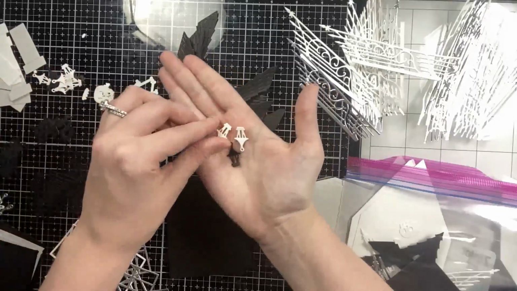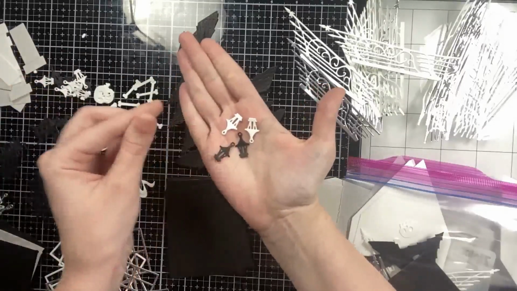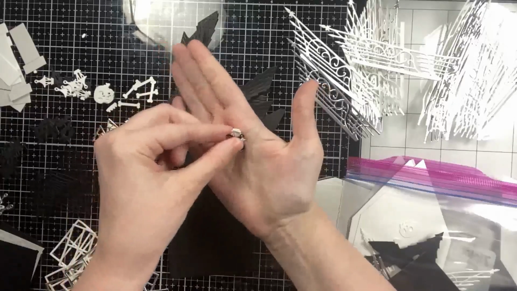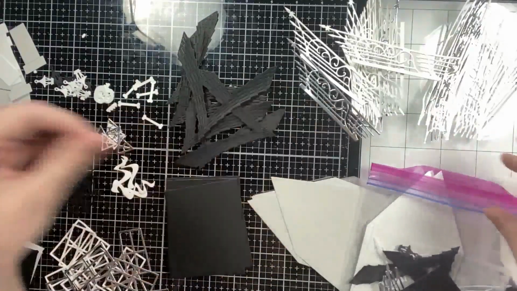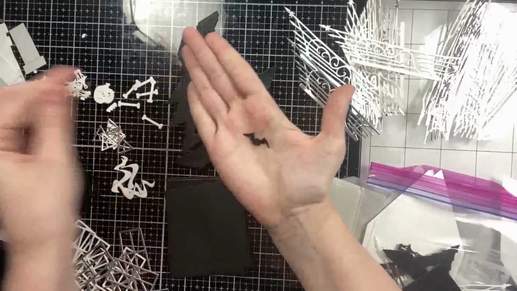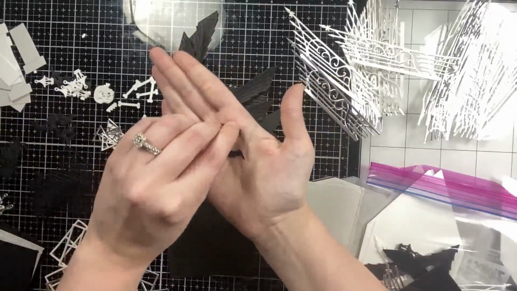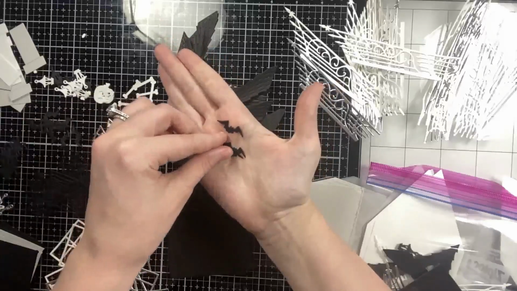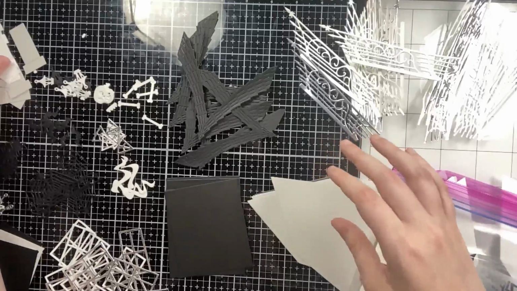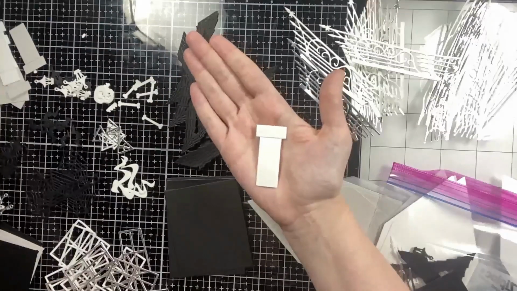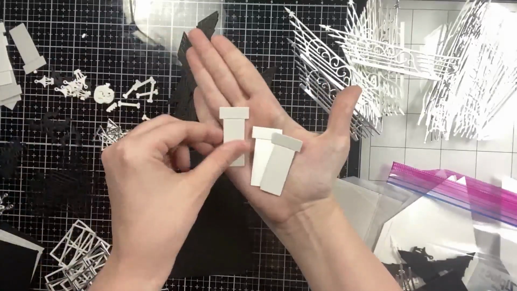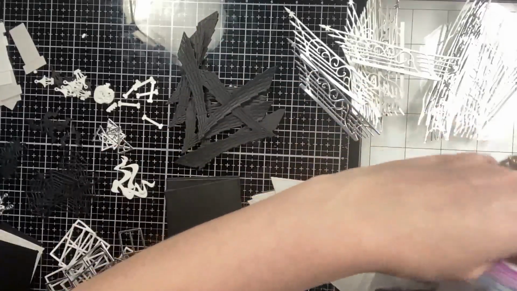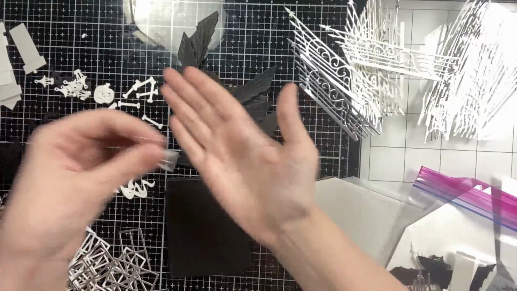So I have some lanterns. I'm going to have 2 white and 2 black. So this one I am going to layer up. And I wanted 2 on each card because I had 2 windows that I was going to put them on. I'm going to have 3 bats for each card. And I'm just putting them all into a Ziploc bag. That way I can do all of my bags at once, and then I can go through each bag one at a time and start assembling.